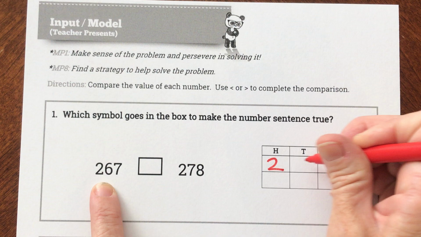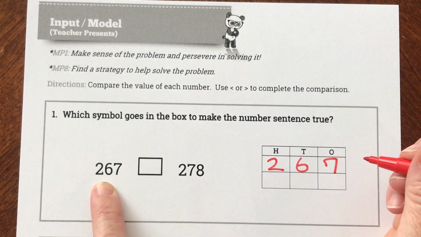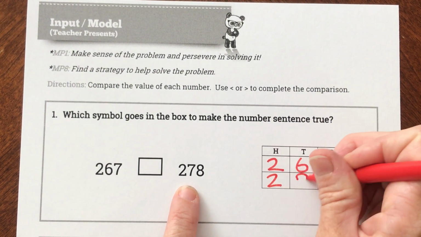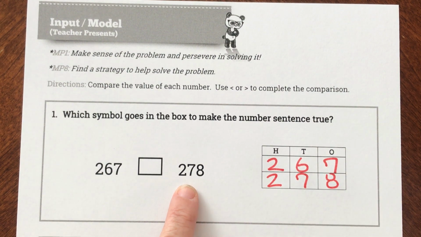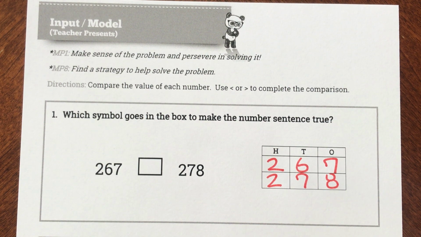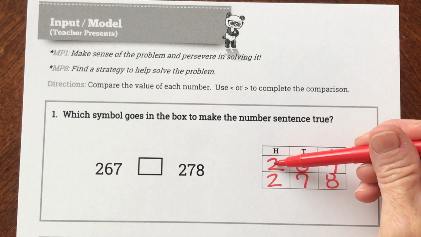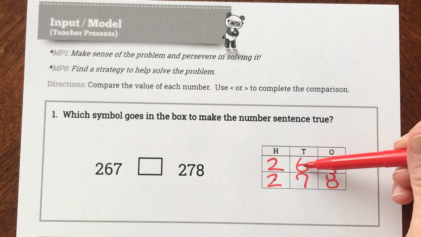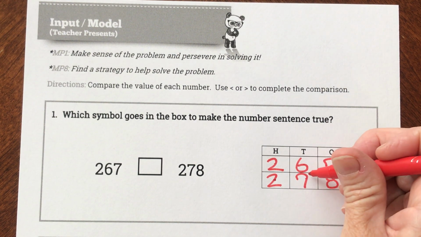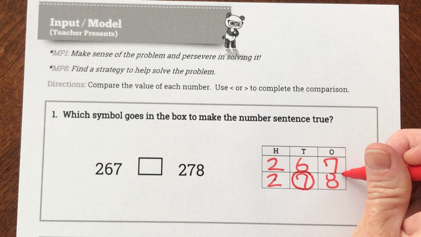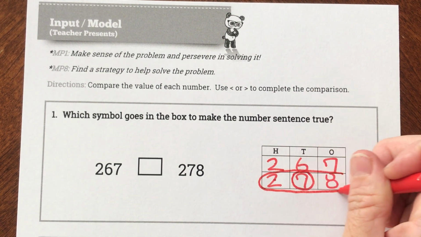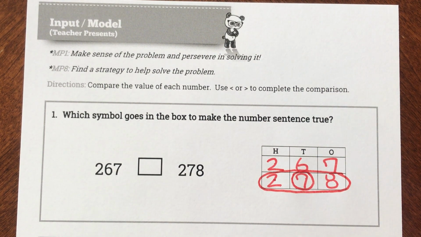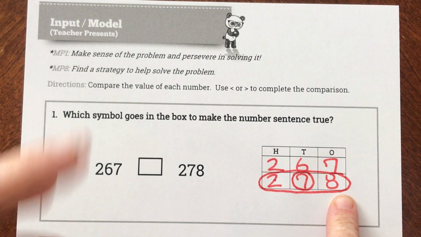So 267, and my next number is 278. Okay, so remember when I compare, I always start comparing with my hundreds, then my tens, then my ones. So when I look at my hundreds, I have 2 and 2. That doesn't help me. So let's go to my tens. I have 6 and 7. Well, if 7's larger, that means the whole number's larger, which means I want to grab 278.